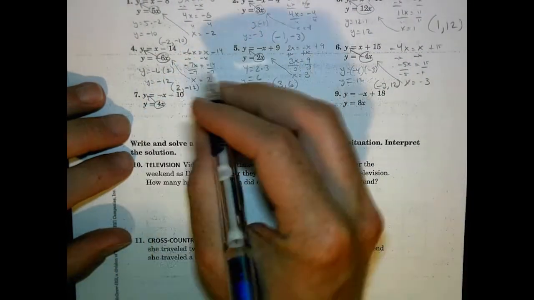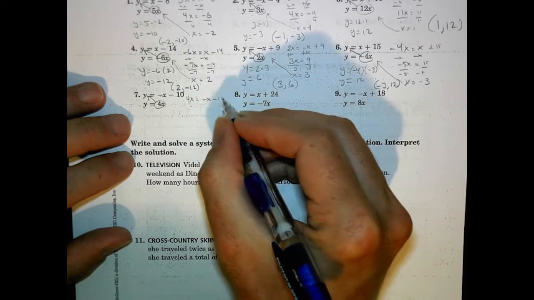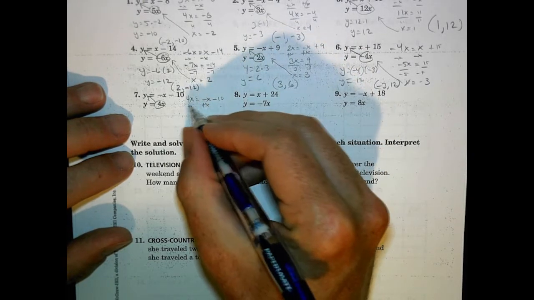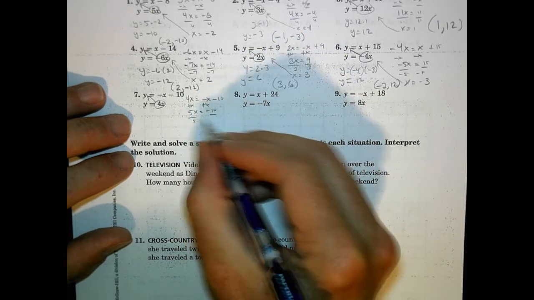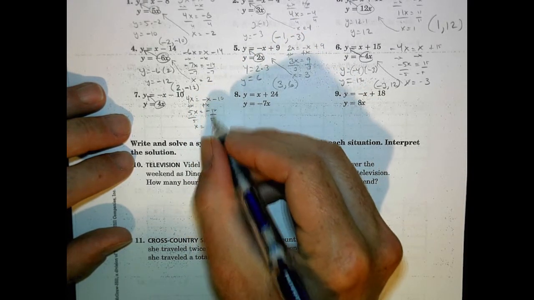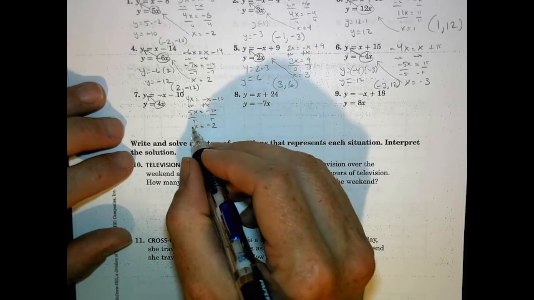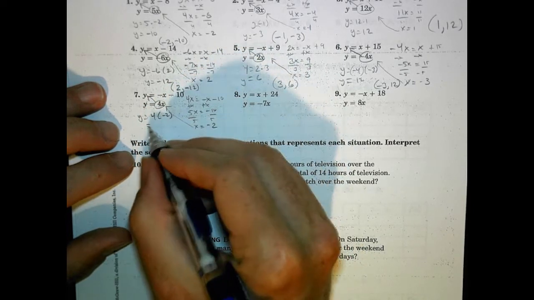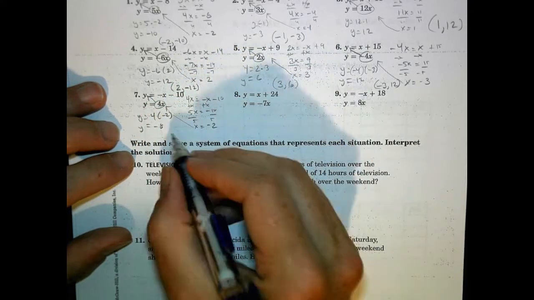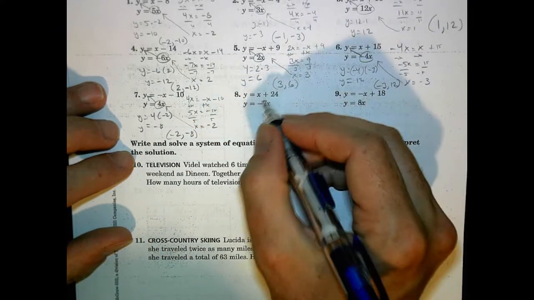Put a 4x right there. So we have 4x equals negative x minus 10. Going to add an x, so 5x equals negative 10. Divide both sides by 5. x equals negative 10 divided by 5 is negative 2. Plug that in right there. y equals 4 times negative 2. So y equals negative 8. So our solution becomes negative 2 comma negative 8.